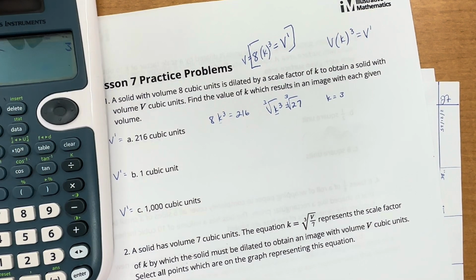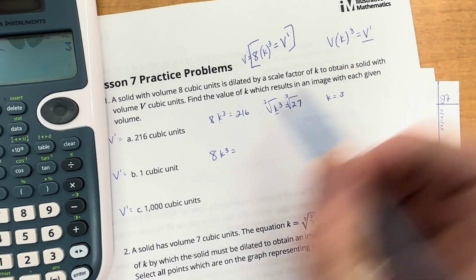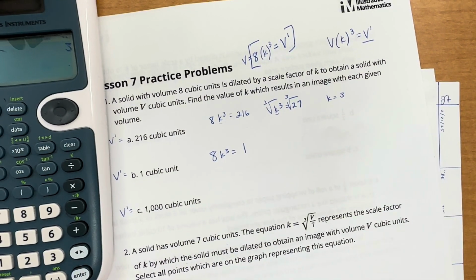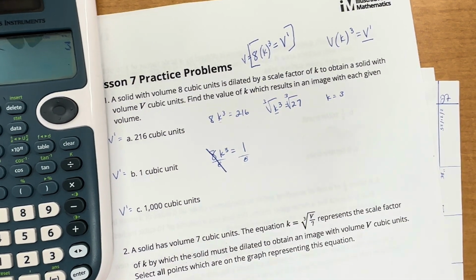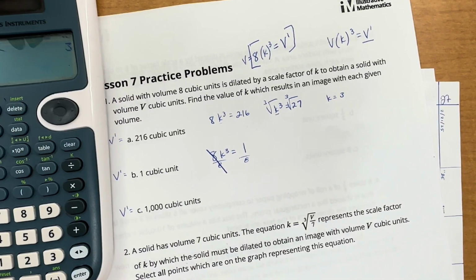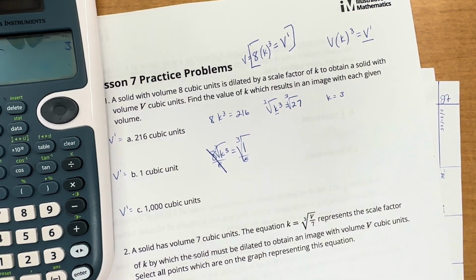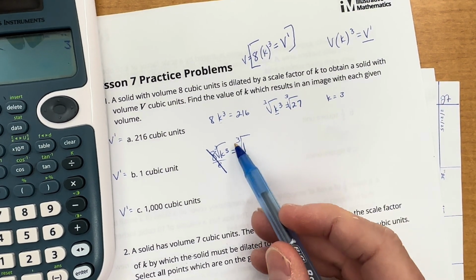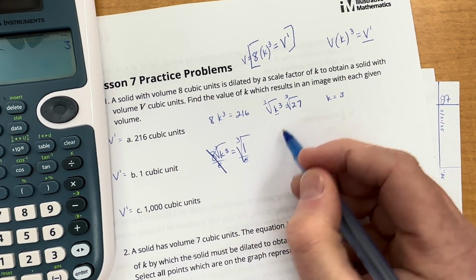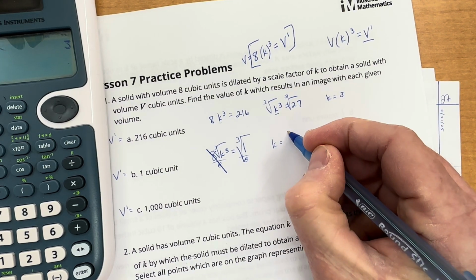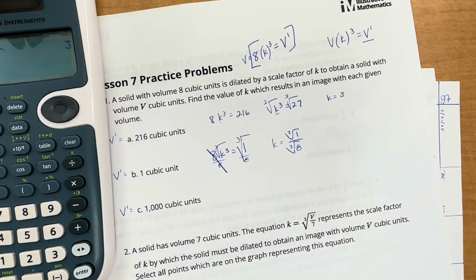Okay, let's do it again. So 8K cubed. Now this time, V prime is 1. So divide by 8, divide by 8. These cancel out. You'll get K cubed equals 1 divided by 8. Now you got to take the cube root of both sides. Now with fractions, if you have a cube root of the whole thing, you can separate them. So you can say cube root of K cubed will be K. But that'll equal the cube root of 1 over the cube root of 8. So you can break them apart.